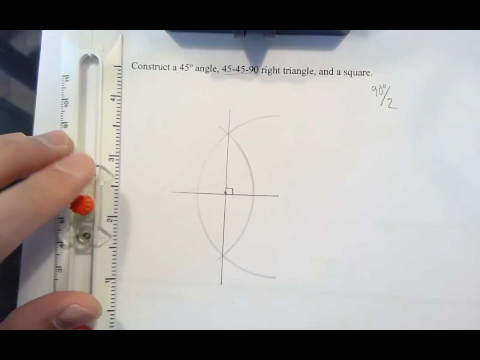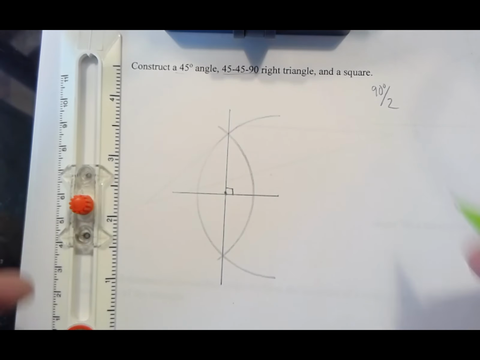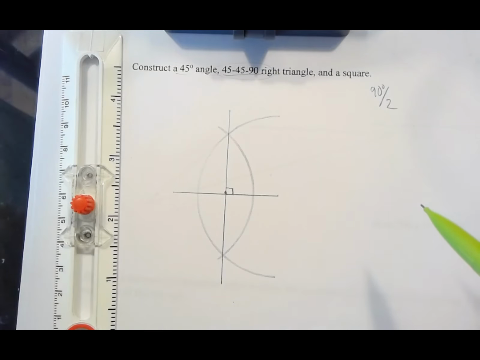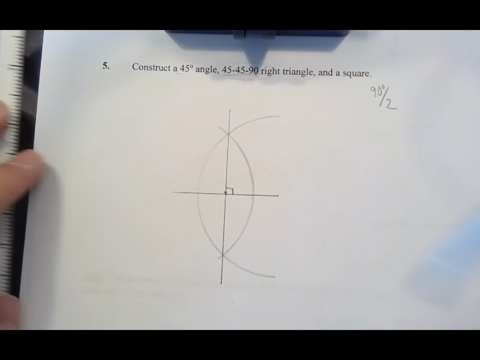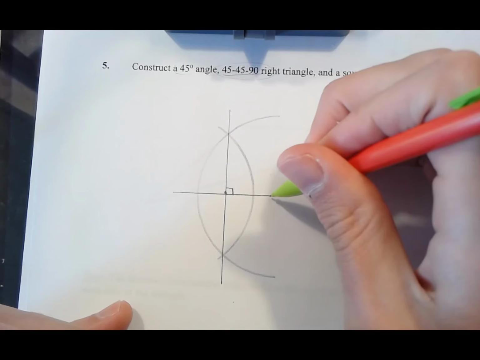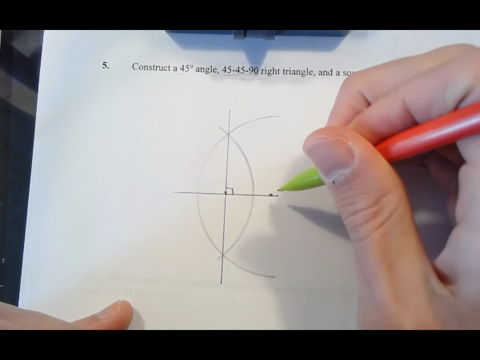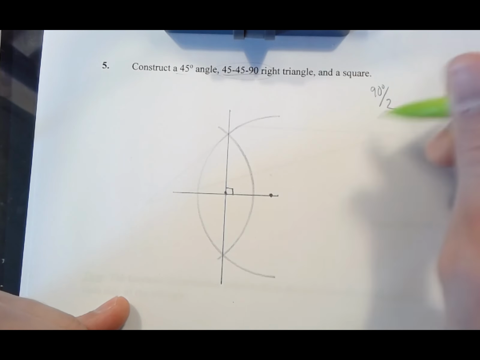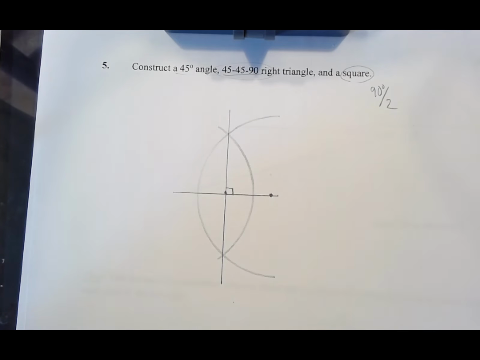Cut that angle in half. But I'm going to do something a little different. It's a little trick here. I'm going to choose any point on this line. I'll just choose this one. I'm actually going to make a sideways square, and it will end up getting 45, 45, 90. So watch how easy this is going to be.